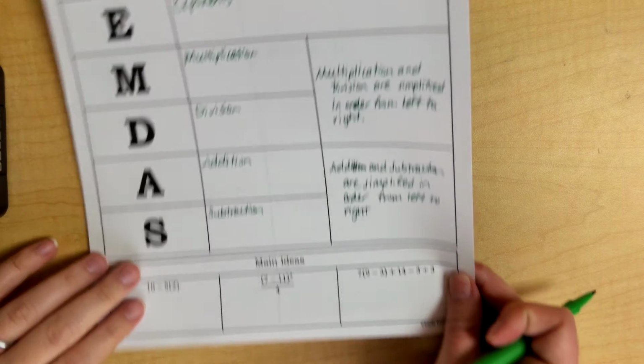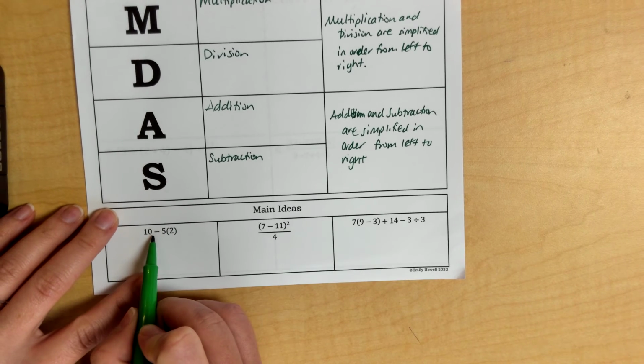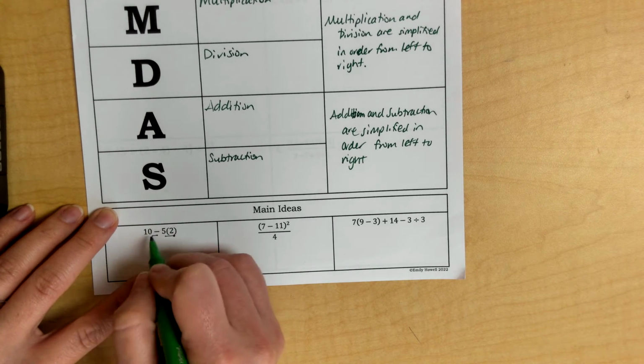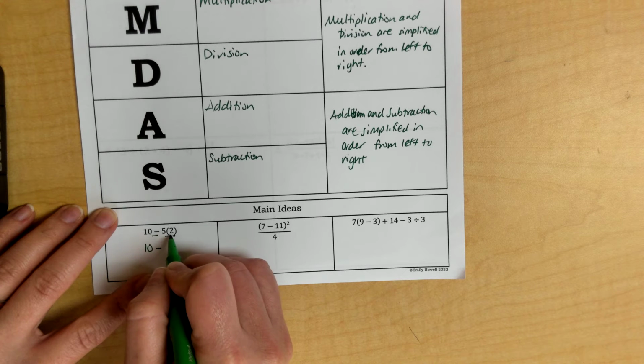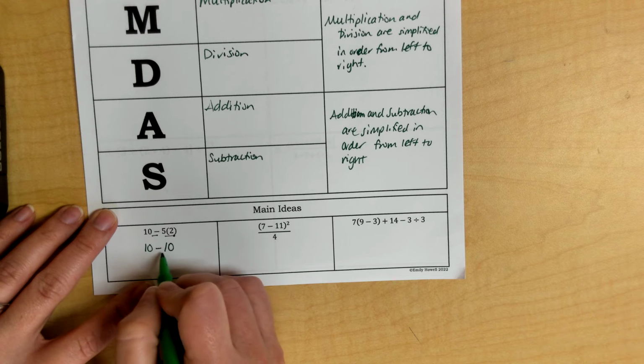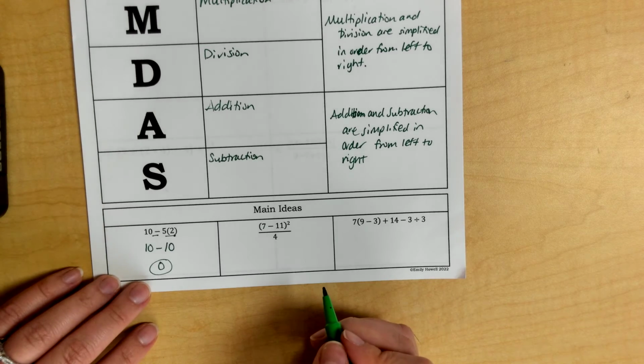Okay, so just a couple of ideas about this. So first off, you notice we have subtraction and we have multiplication, so we're going to take care of the multiplication first. So that negative 5 times 2 is a negative 10, and then we can take care of subtraction, and 10 minus 10 is 0. Okay, so that's my solution, my answer for this practice problem.